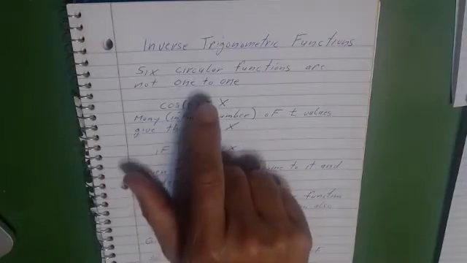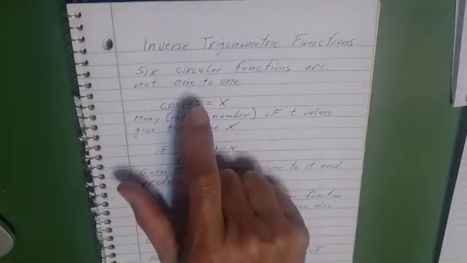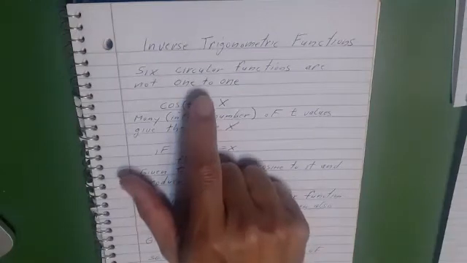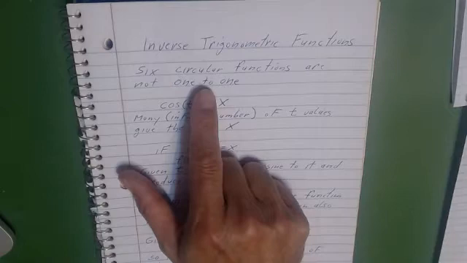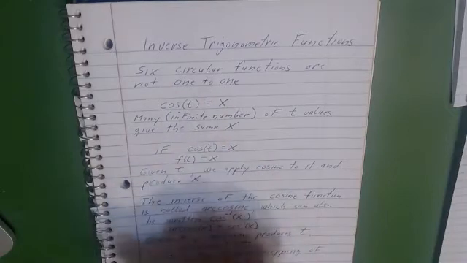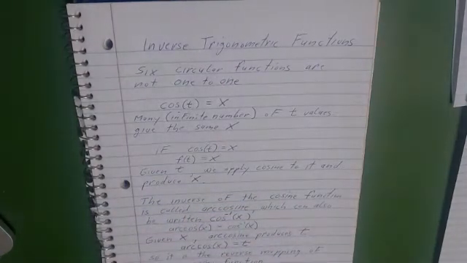So in trig we've got 6 circular functions, 6 basic functions: sine, cosine, tangent, cotangent, secant, and cosecant. Now, in math, in general, for any function to have an inverse, the function has to be 1-to-1.